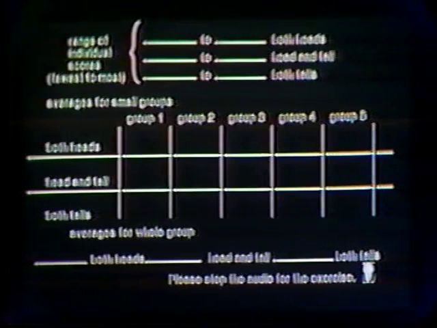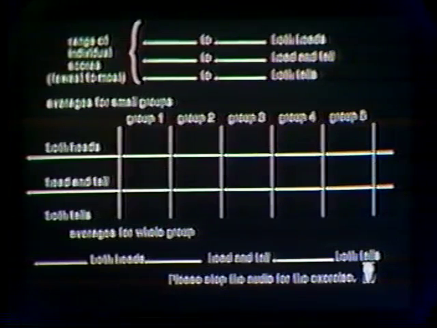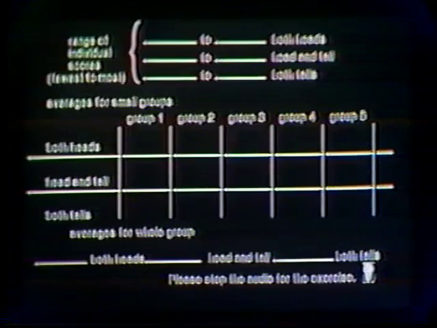Then, form small groups of about 5, add up their scores, and divide the totals by the number of people in each group to get averages. Record these averages in the boxes at the center. Finally, add up all the individual scores for the whole large group and divide by the number in the group to get 3 overall averages. Record these in the blanks at the bottom. Please stop the audio if you wish to do the exercise.